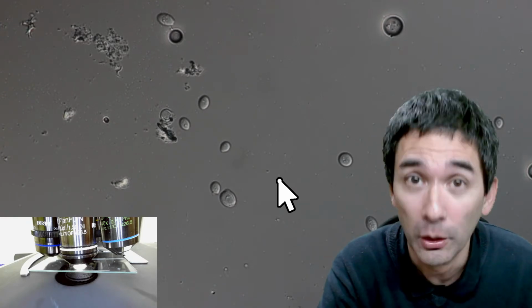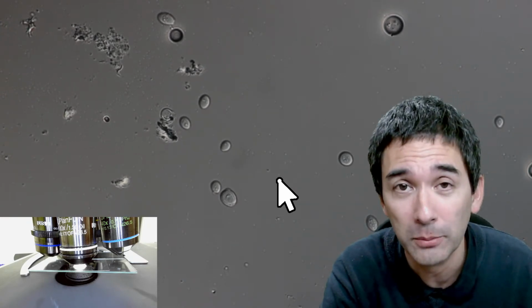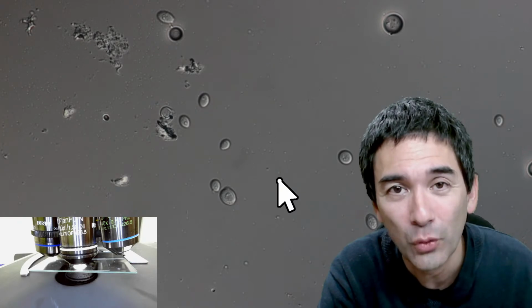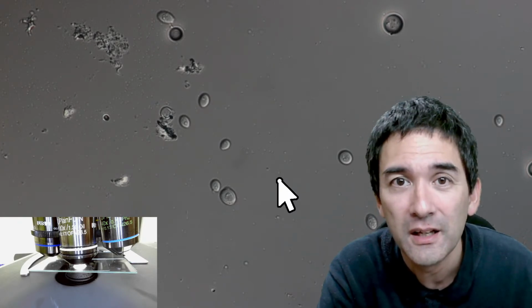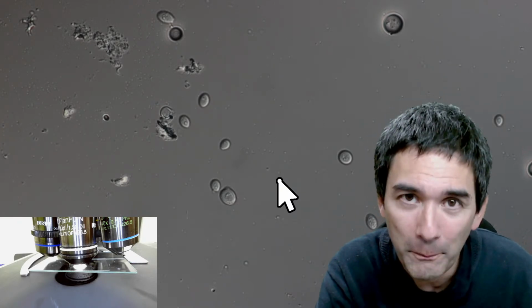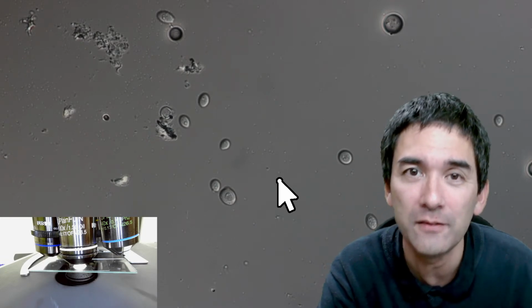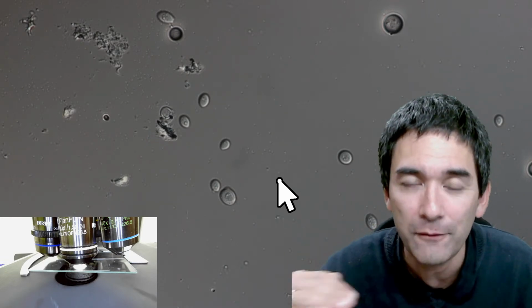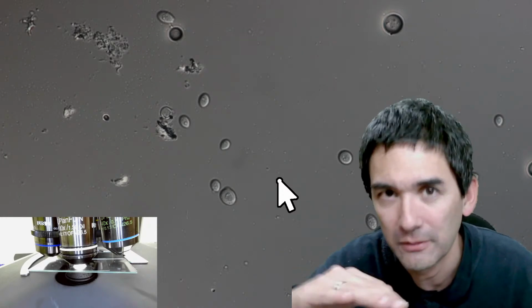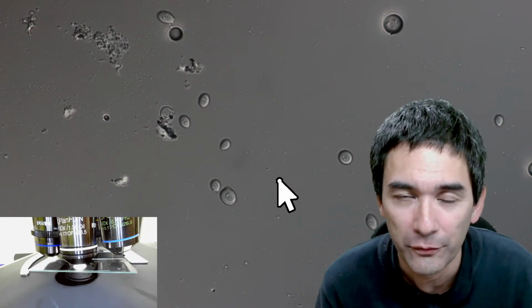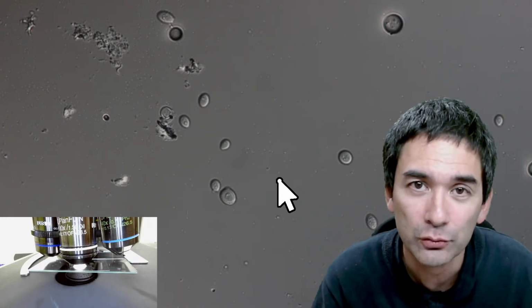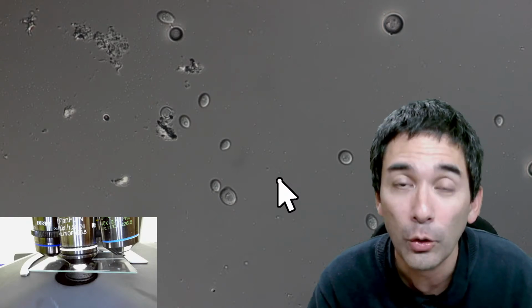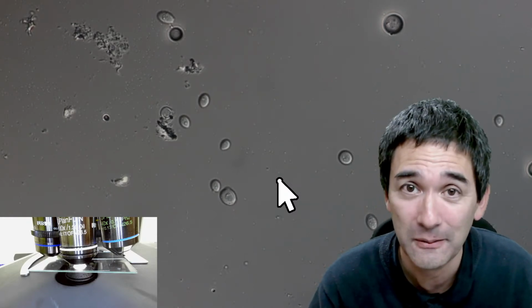This is a known problem, and it is so big that some companies make objectives coated with an antifungal chemical to prevent the growth of fungi. I've even had fungi growing on very old camera objectives.